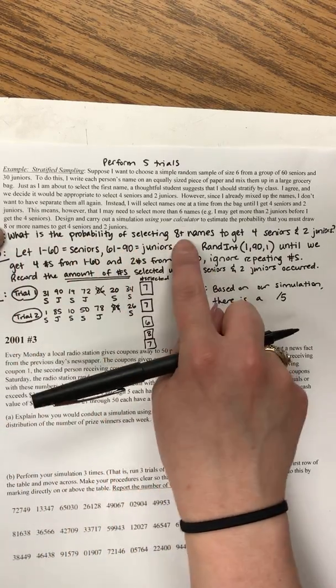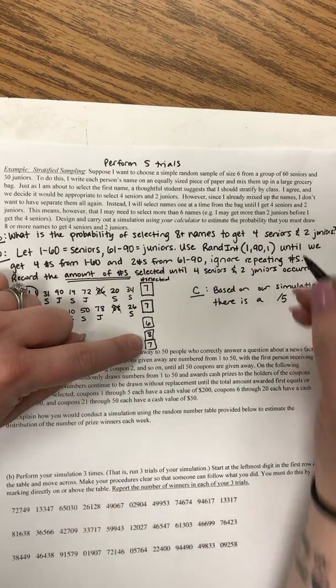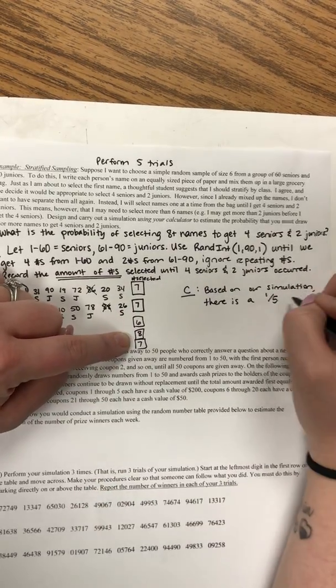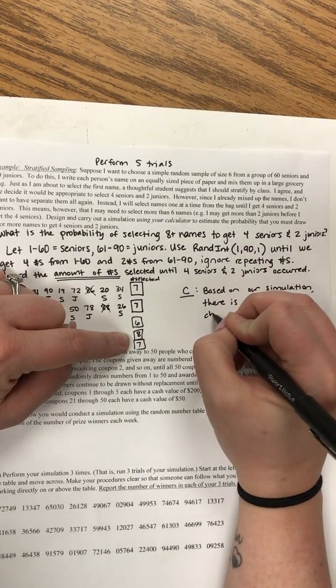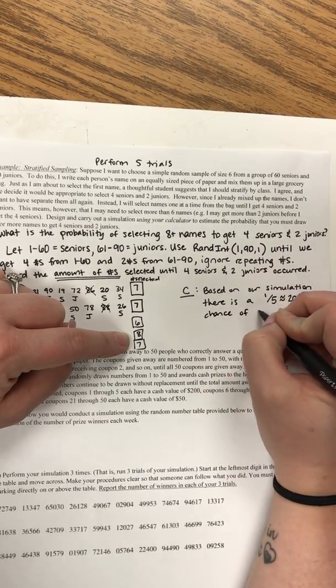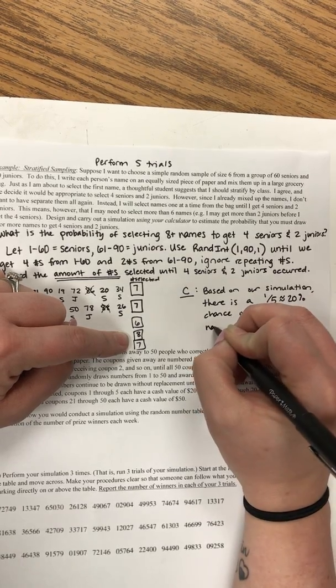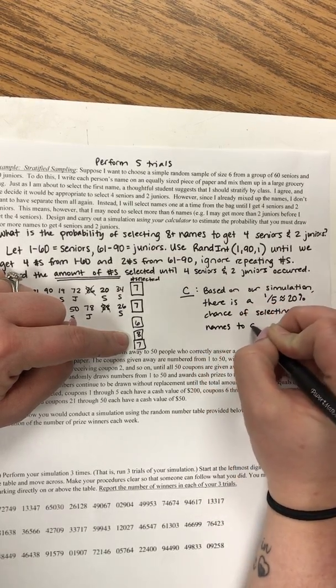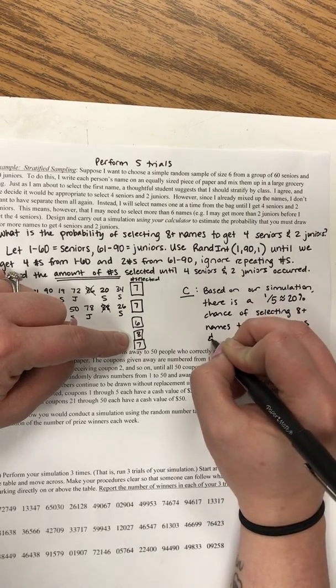What is the probability of selecting 8 or more names? According to my somewhat made up trial numbers, that happened once. So I'd say 1 out of 5, which is a 20% chance of selecting 8 or more names to get 4 seniors and 2 juniors.